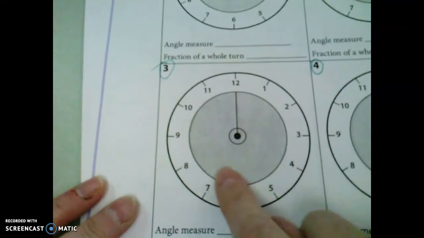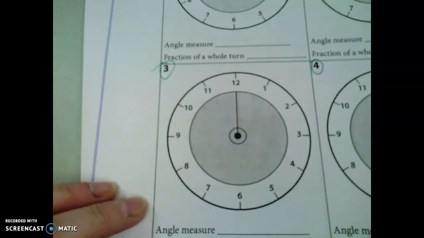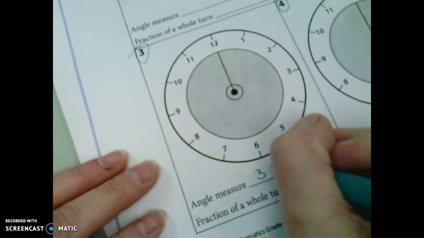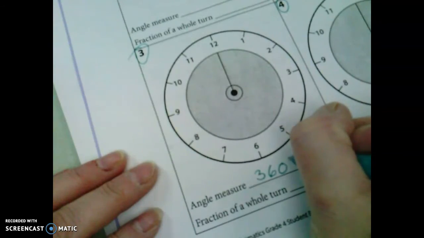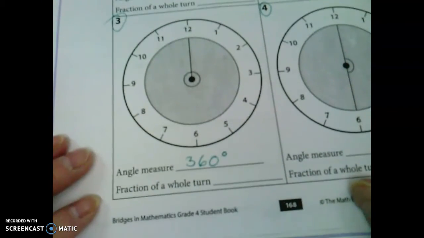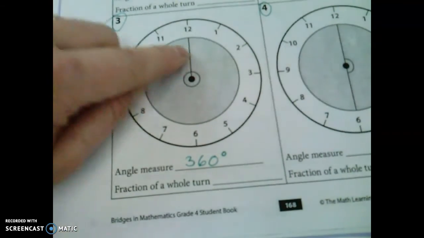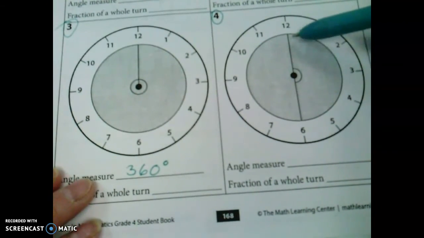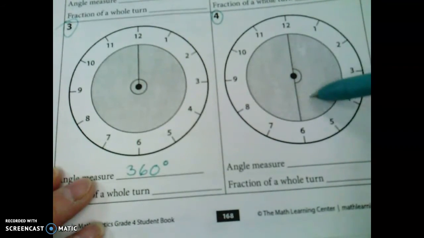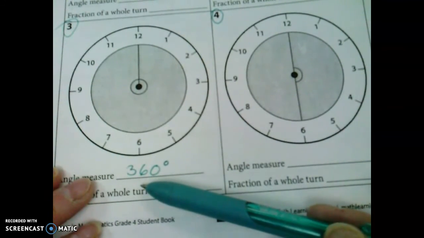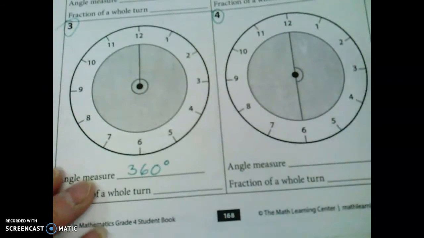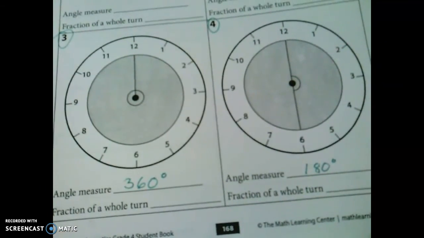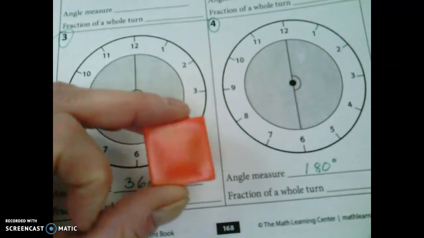When you're looking at an entire circle, there are 360 degrees. 360, and for degrees we label it as a little circle up on top, there. Well, if we have the whole circle as 360, if we have what's called a straight angle, it's only half a circle. So if I were to divide 360 in half, I would come up with 180.